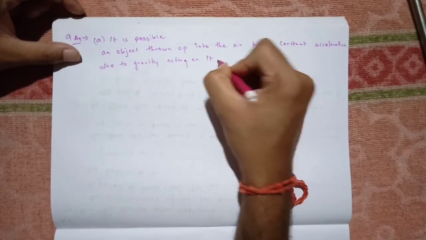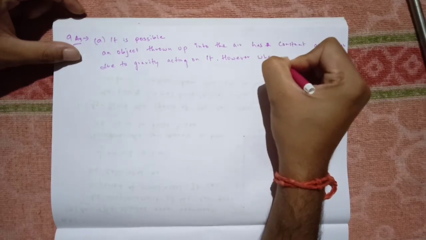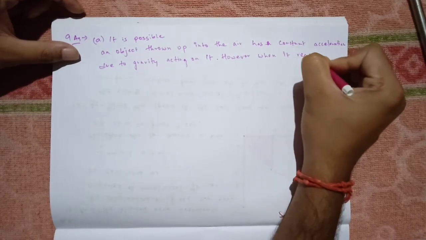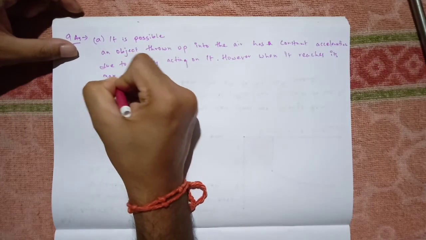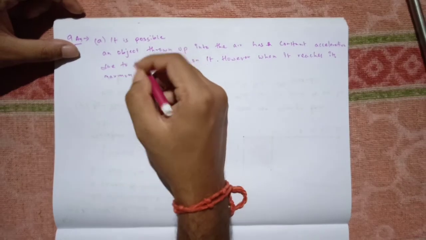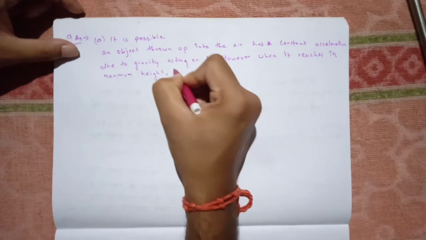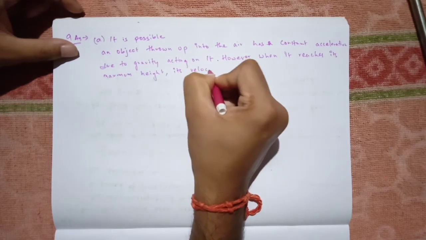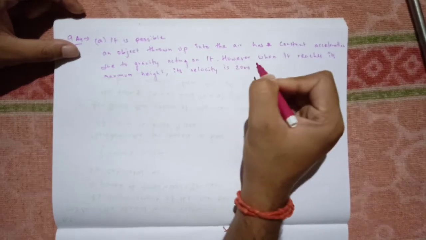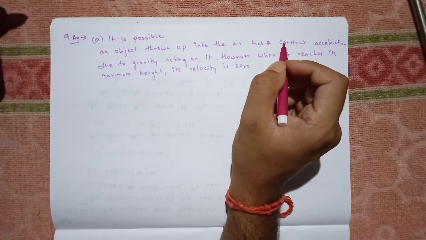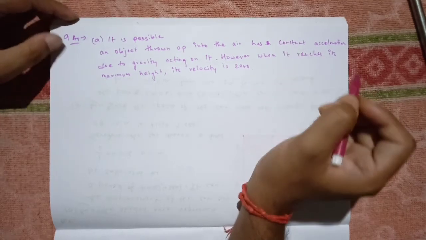Okay, you got this? Now, however, when it reaches its maximum height, its velocity is 0. Okay, it is possible that an object with a constant acceleration but with 0 velocity.